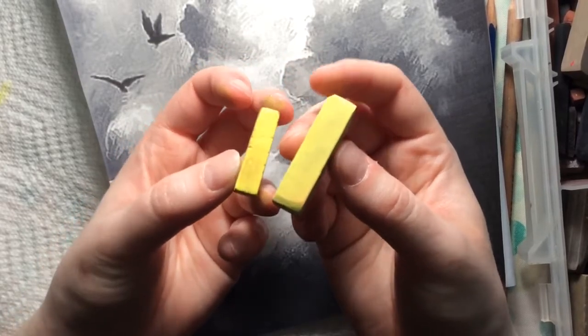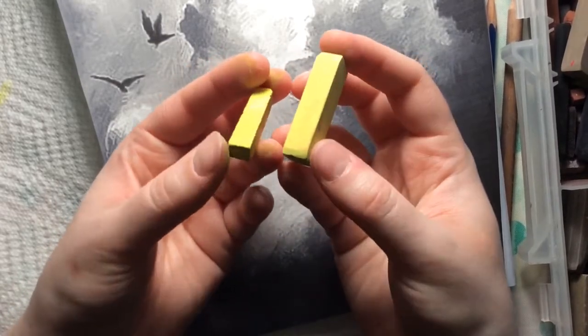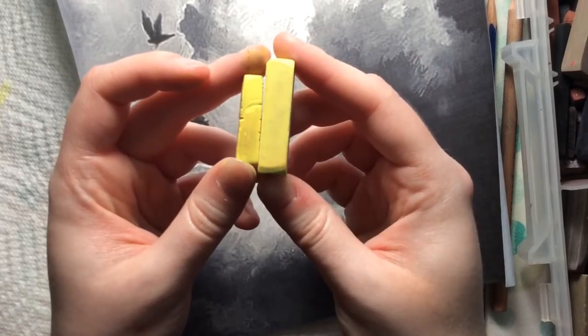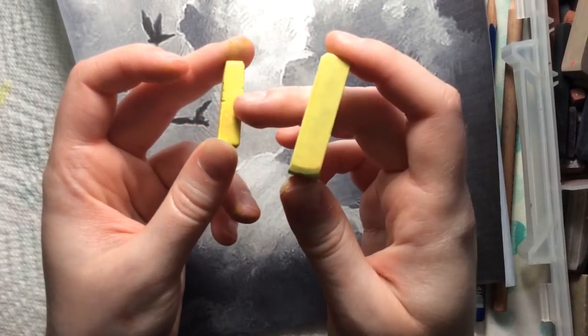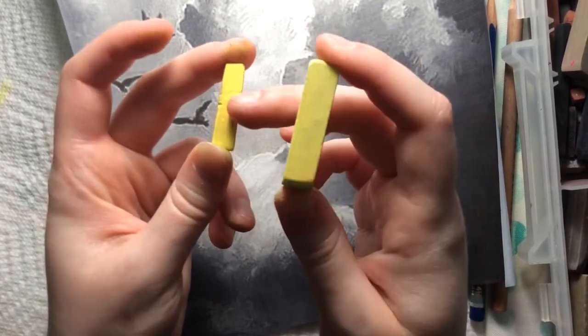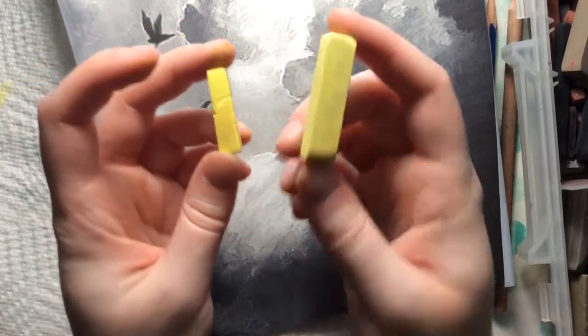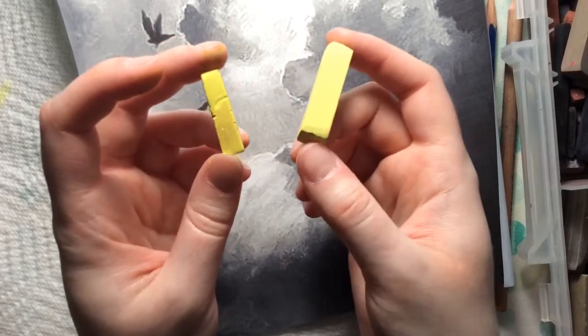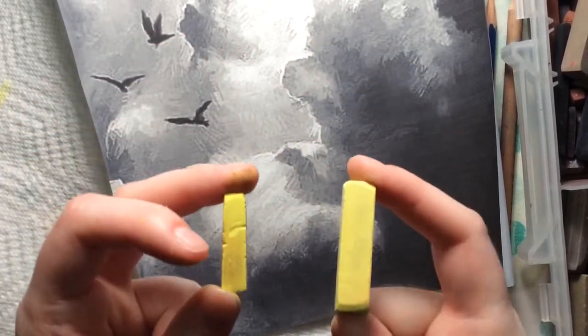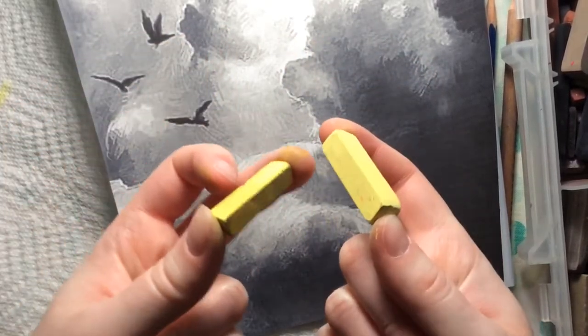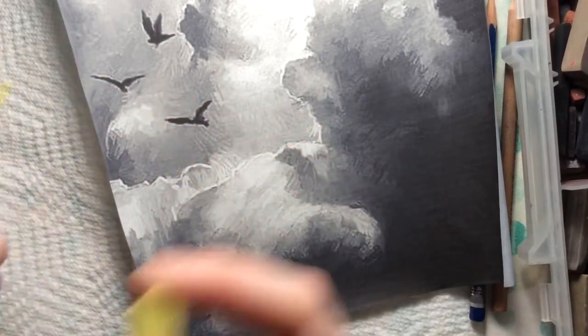If I was trying to do a lemon and wanted some highlights in there, I probably wouldn't use the warmer yellow for the highlights, because this one's so much brighter. So when you're thinking about colors, you also have to think about the value. Sometimes even if our colors are off a little bit, as long as the value's right, it'll still translate and make it seem real.